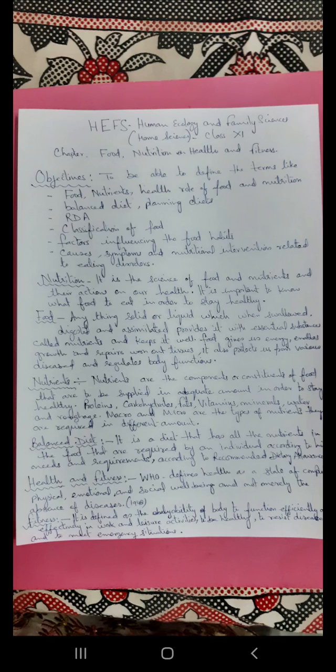Now we take the next thing, and that is health and fitness. Our health depends to a great extent on food, and a healthy person is a person who is fit and sound. So we should know the meaning and difference between these two. Health is defined according to WHO, the World Health Organization. This definition was given in 1948, and still it is very relevant. WHO defines health as a state of complete physical, emotional and social well-being, and not merely the absence of diseases. That is the meaning of health.